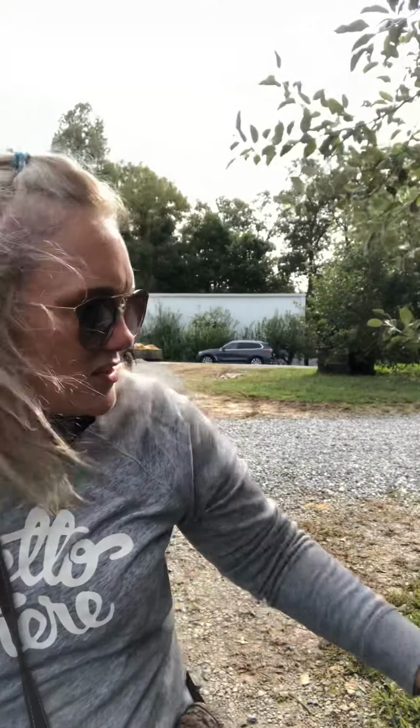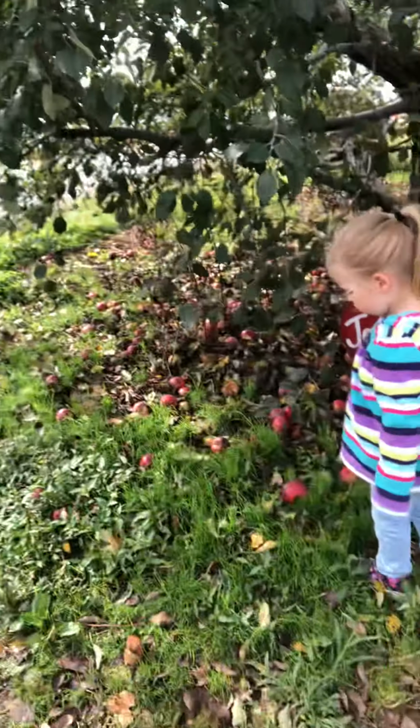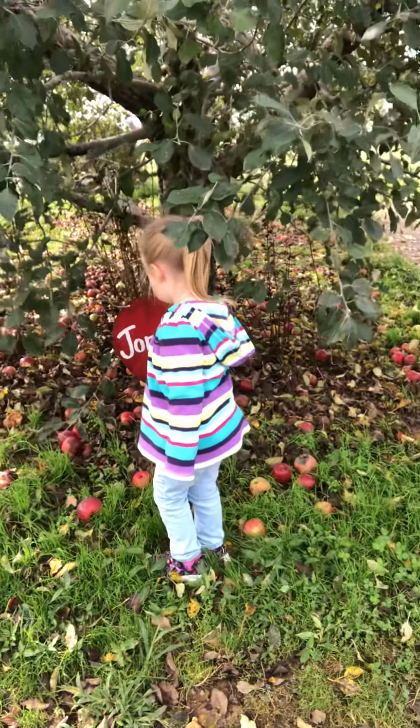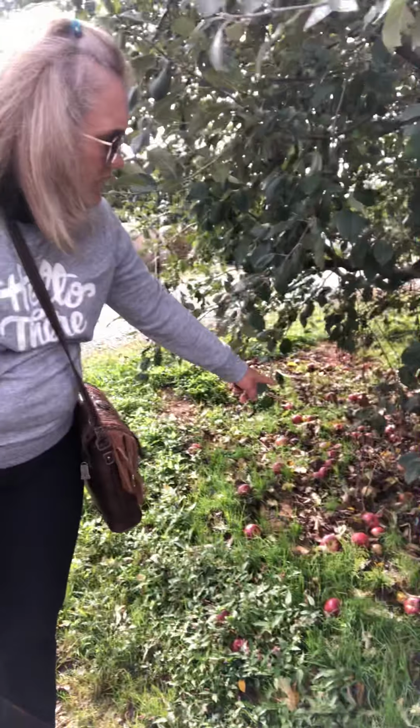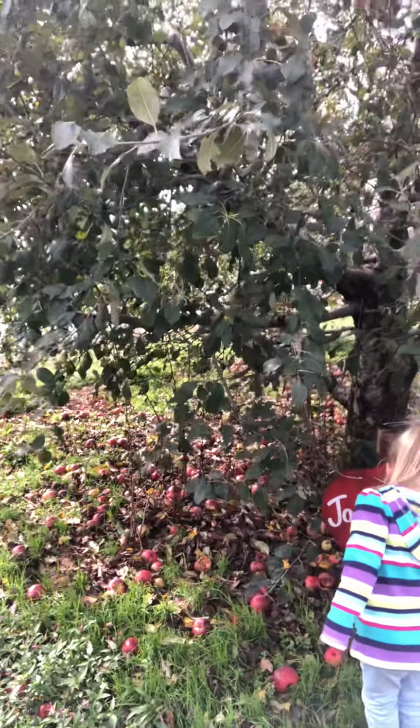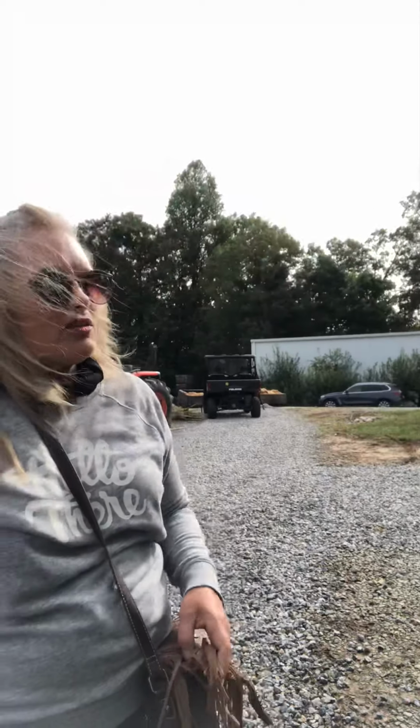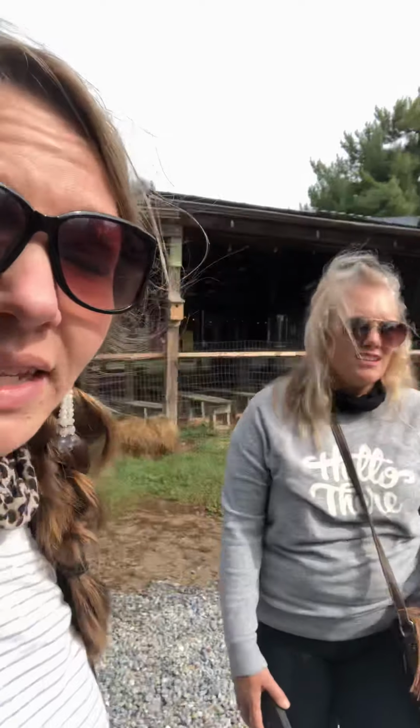apple. And you see all these on the ground? See the apples on the ground? This is a Jonathan apple tree. And all these apples on the ground have already gotten ripe and have fallen from the tree. And now the bees and the other animals are going to enjoy those apples on the ground. Like those chickens that were eating the apples.